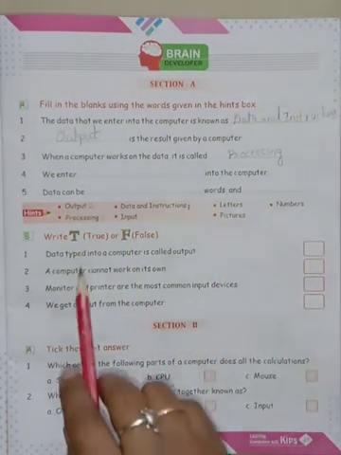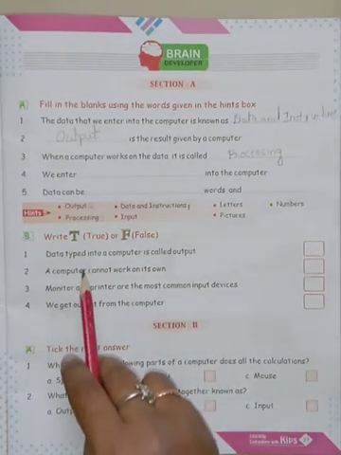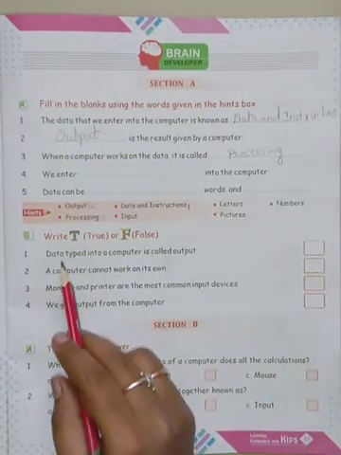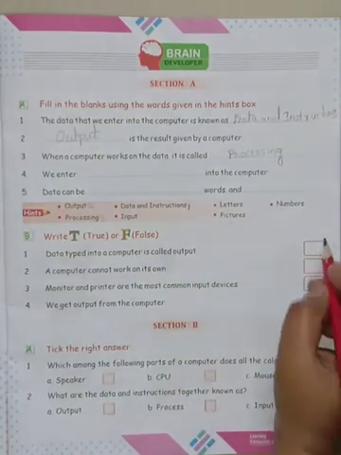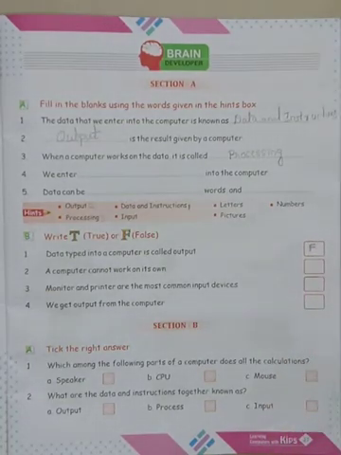Let us read it. Data typed into a computer is called output. The data which is typed into a computer is called output. Is it, children? Whenever you type data, you are entering it into a computer. Is it called output? No. Whenever data is entered into a computer, it's called input, giving instruction to the computer. So this statement is false. So I will write F over here in the particular box.